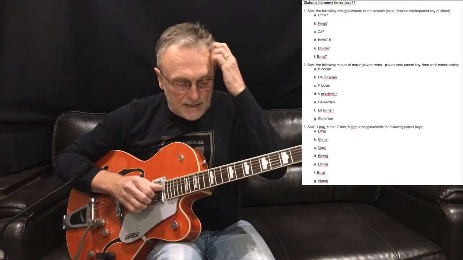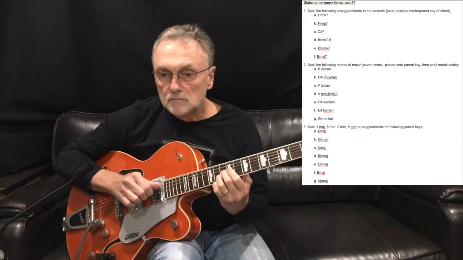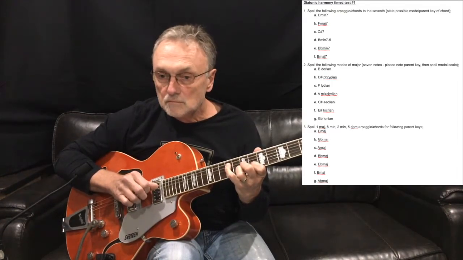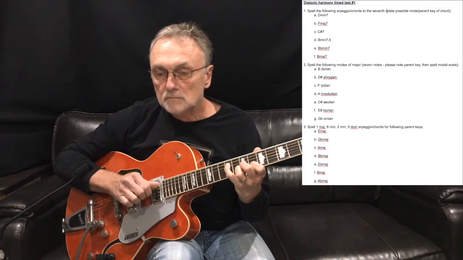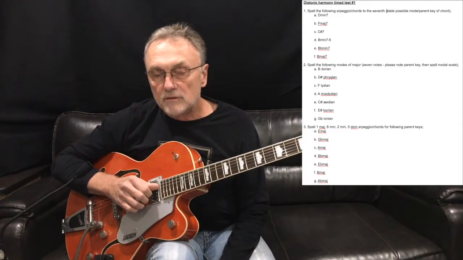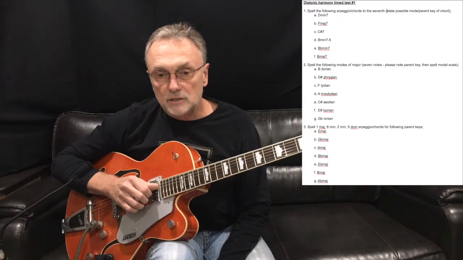B minor 7 flat 5 should be easy. B minor 7 flat 5 is the 7th or Locrian mode chord of C major. I'll let you spell that yourself.